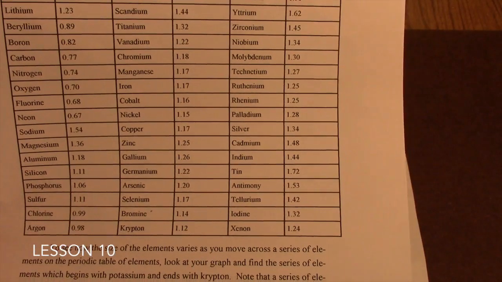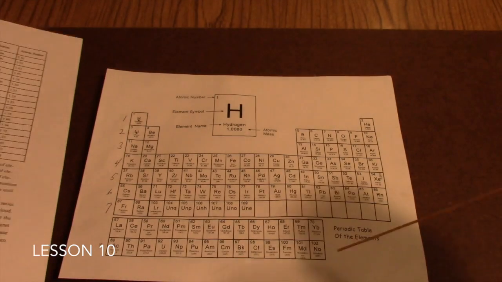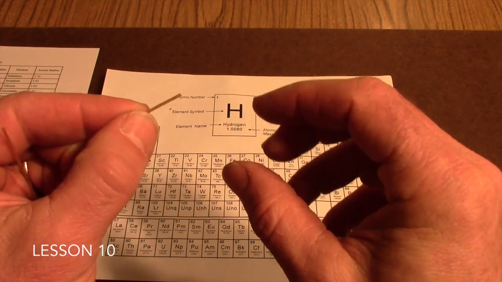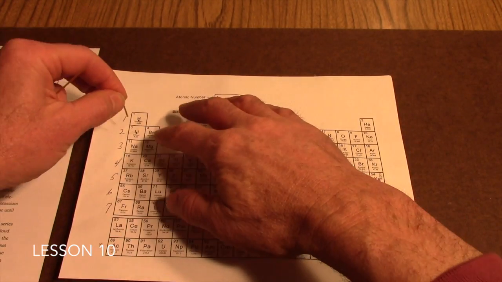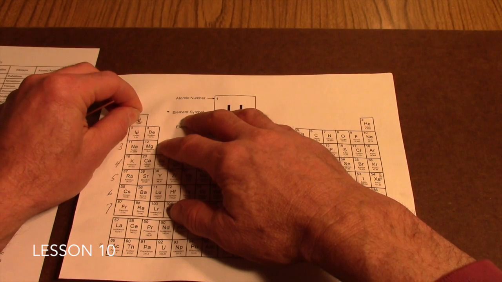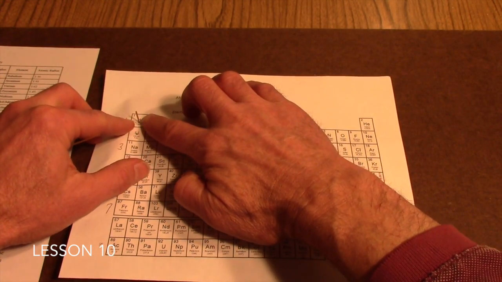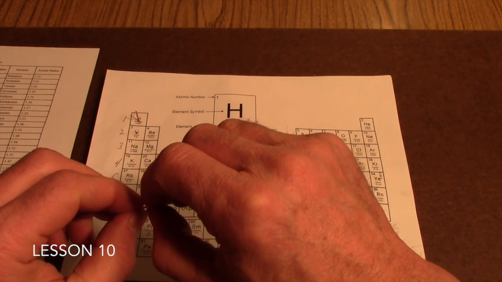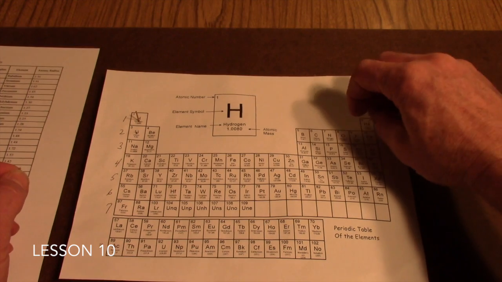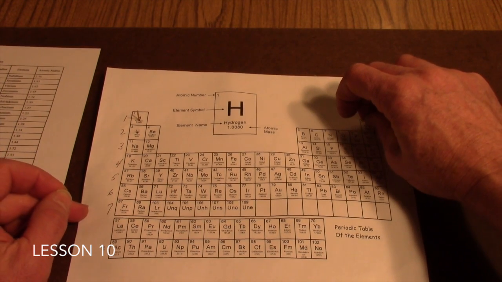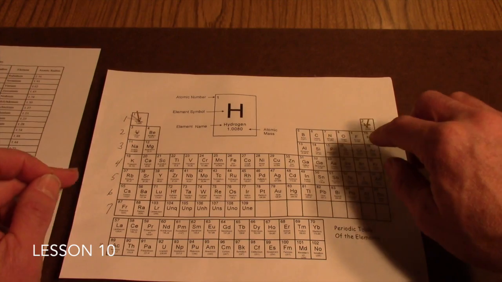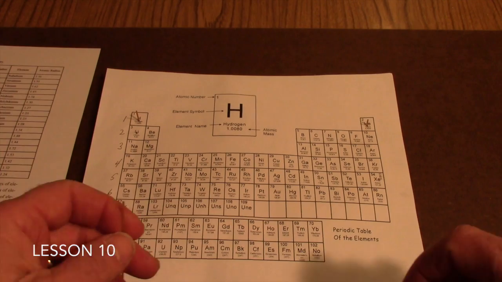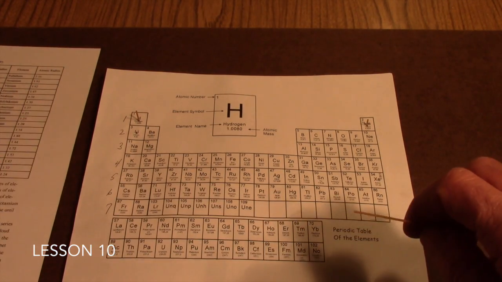So with our spaghetti strand, since hydrogen and helium are the smallest, we're going to take just a small piece of spaghetti noodle and insert it right through the square for hydrogen. Then we're going to take a piece just a little smaller and stick it in the helium square through the paper into the Play-Doh. That will help anchor our page as we begin. So now let's move on to lithium.